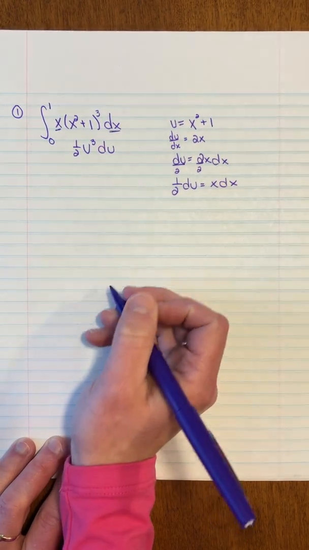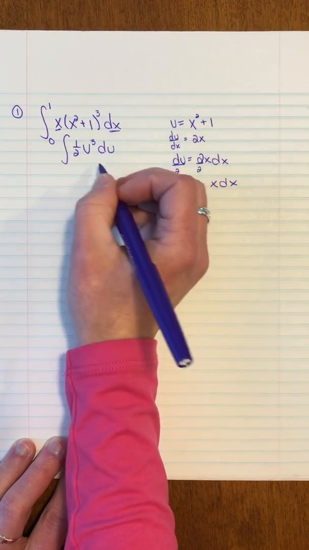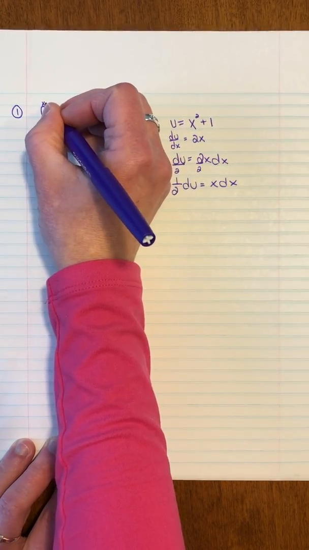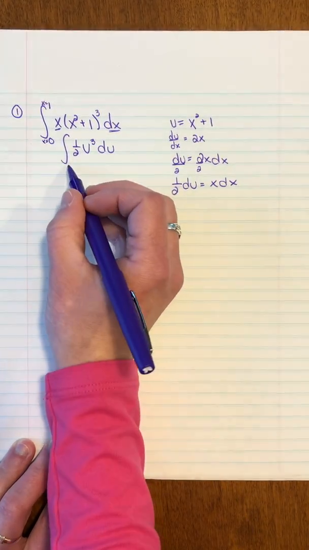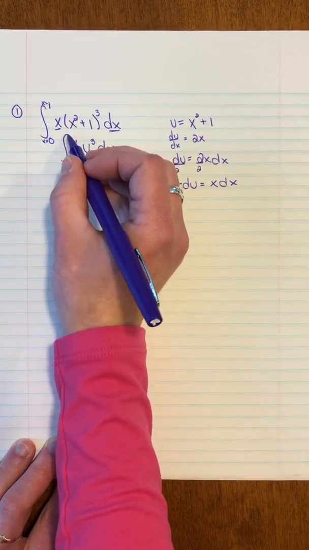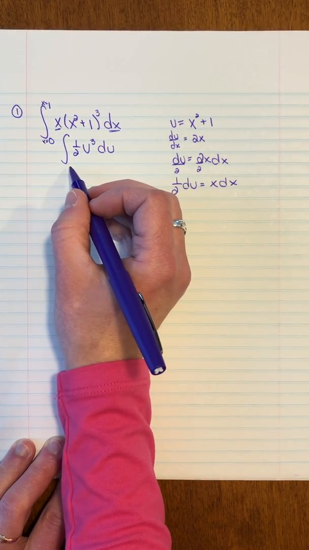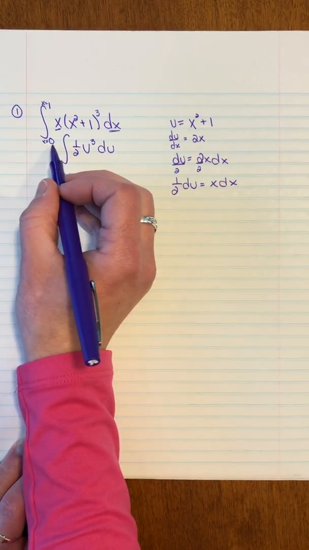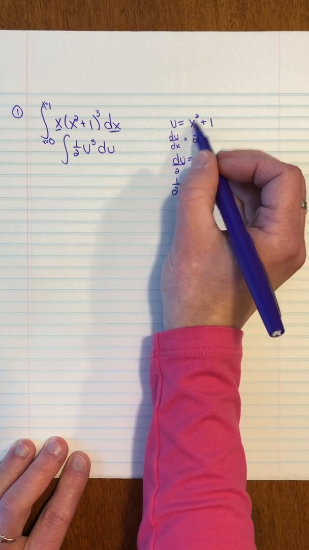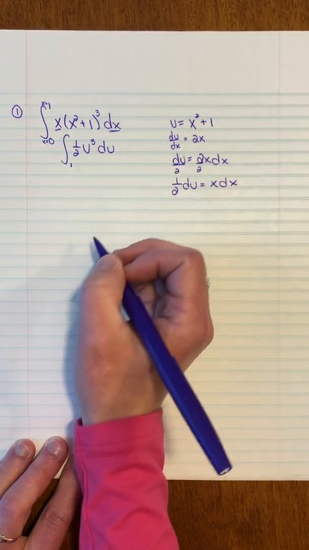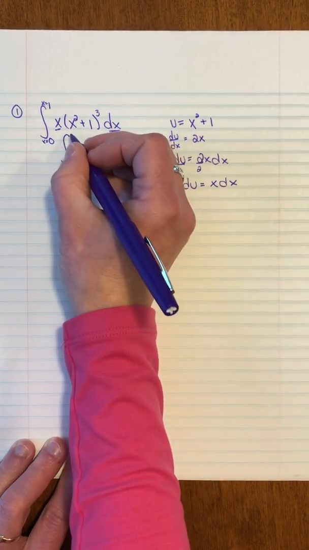Now, same idea with the bounds. We can't have mismatching variables. These bounds up here are technically saying what x is equal to. If I put 0 and 1 here, those would be x's and these are u's. So we need to figure out what our lower bound would be in terms of u. I take 0 and figure out what u would be when x is 0: 0 squared plus 1. So my lower bound would be 1 and my upper bound would be 2.